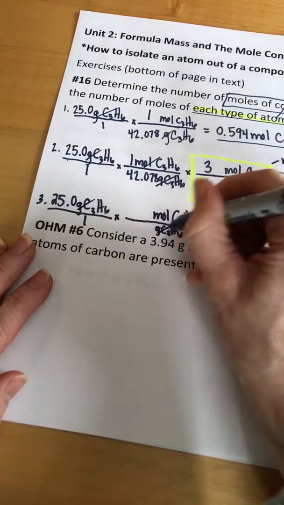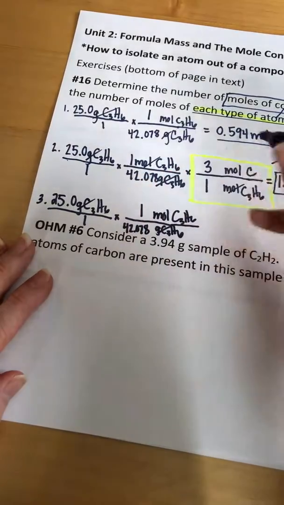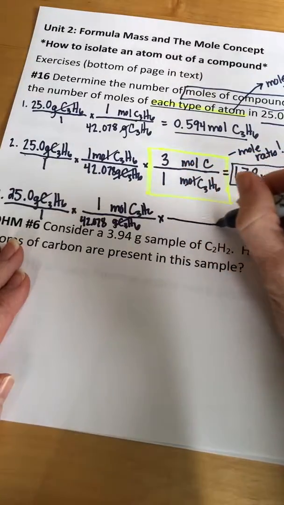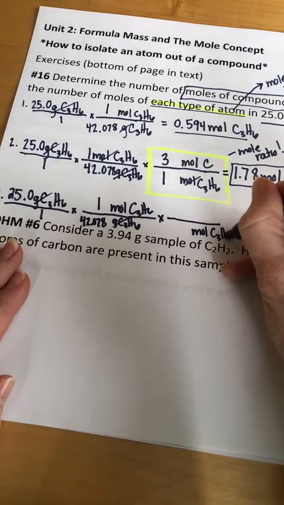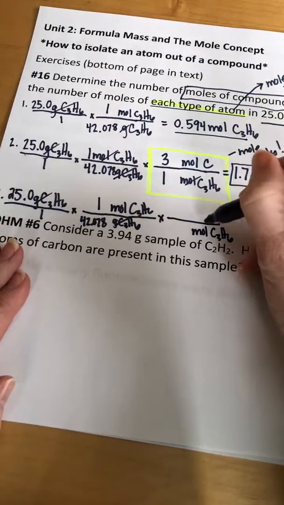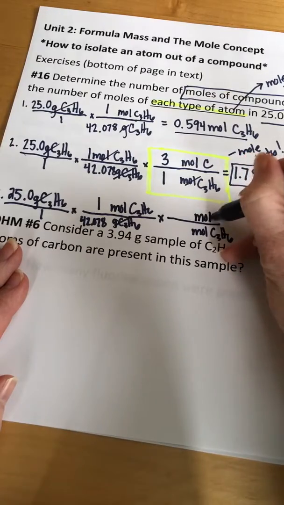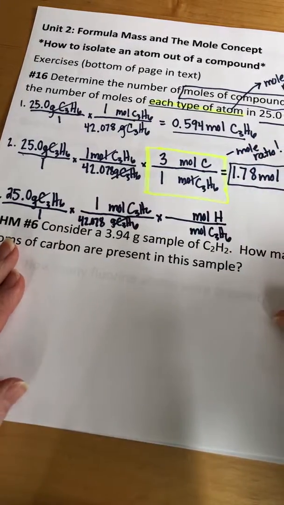grams of C3H6 to moles of C3H6. Okay, and we already talked about this in the first part of the problem. Now that I'm in moles, C3H6 is on top, mole C3H6 is on bottom. And this is where I'm going to do my mole ratio to pull out the atom that the problem is asking me about.